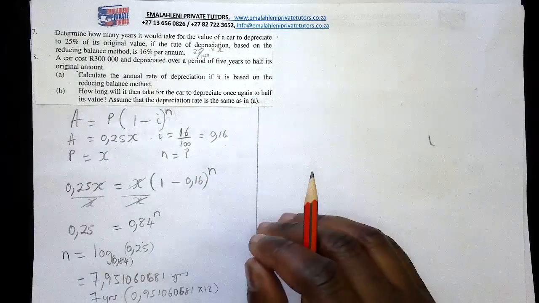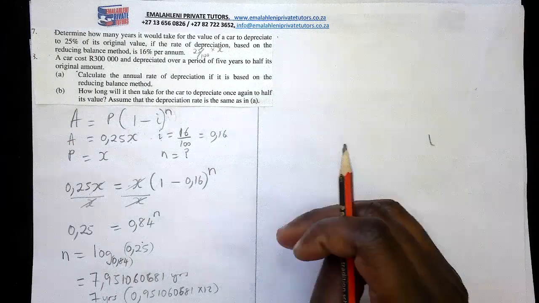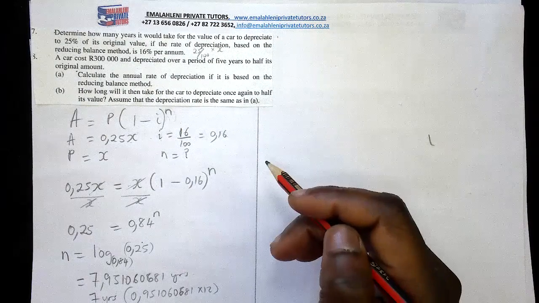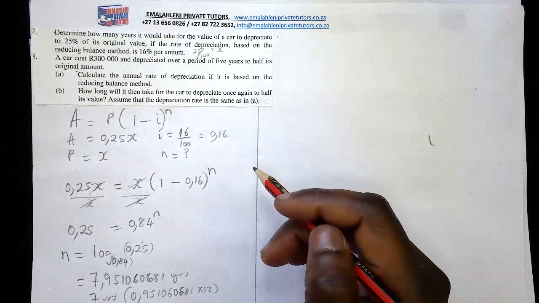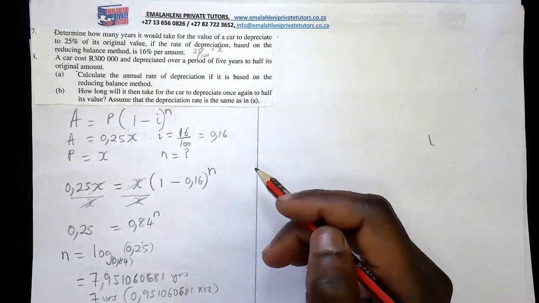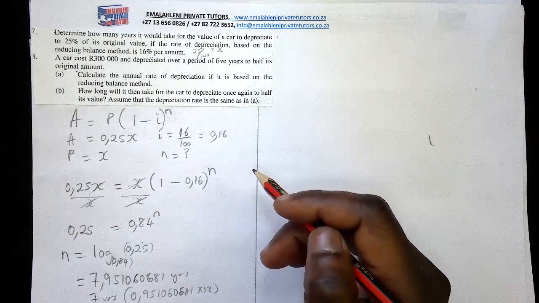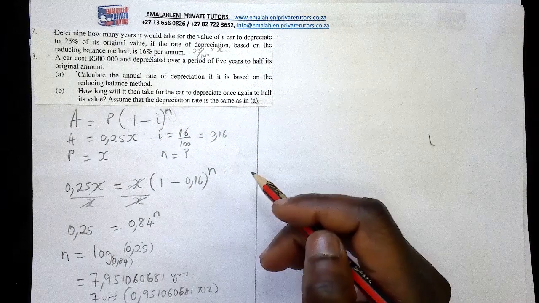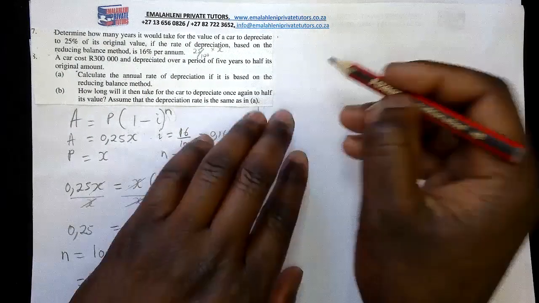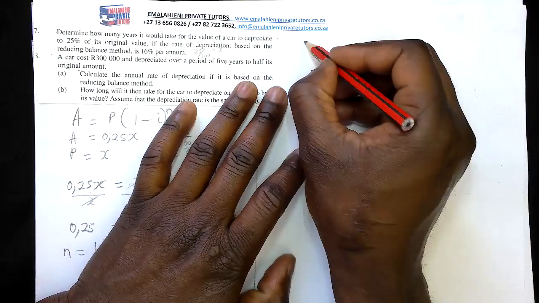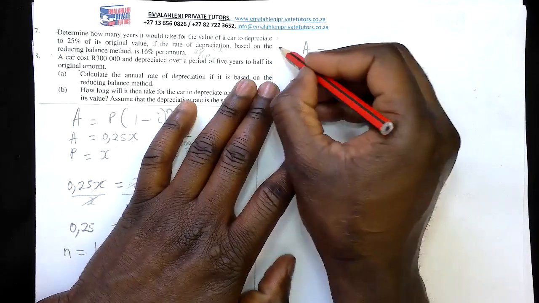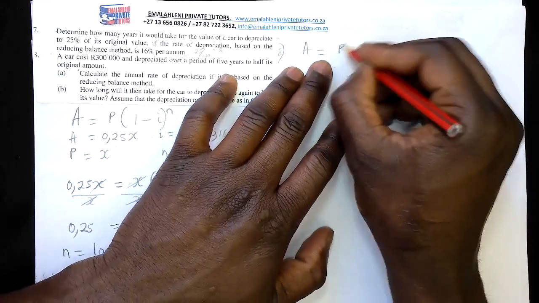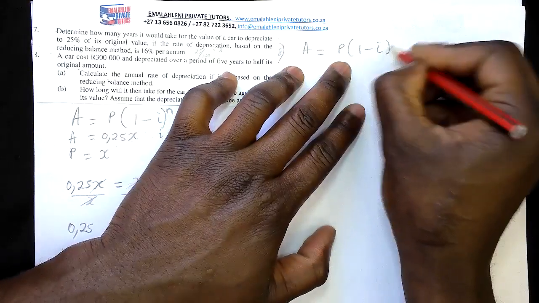A car costs 300,000 and it depreciates over a period of 5 years to half its original price. Now, calculate the annual rate of depreciation if it is based on the reducing balance method. Now, what are we going to do? We're going to say A, reducing balance. A is going to be equal to what? P(1 minus I) to the power of N.